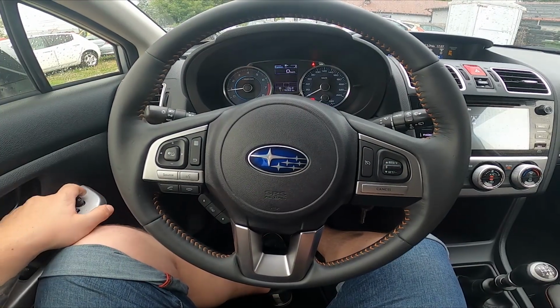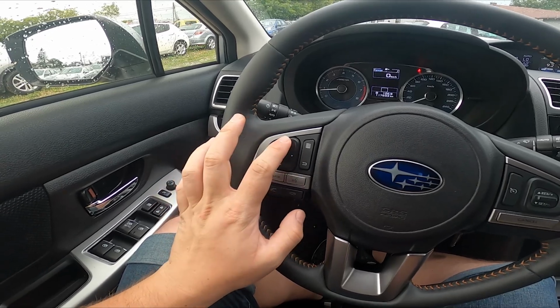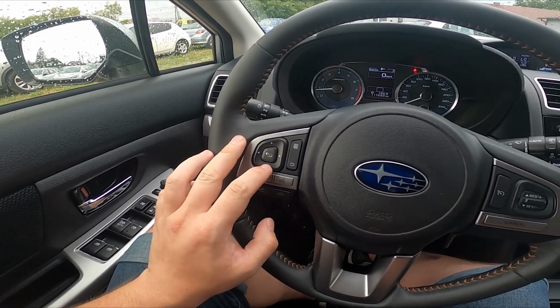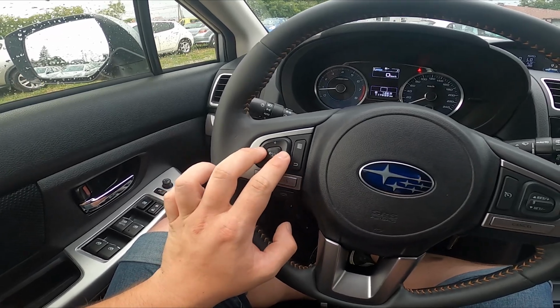In the beginning, take a look at the left side of the steering wheel. Right here we've got this panel. Thanks to this panel we can increase the radio volume, decrease it, mute it, and you can change radio station.